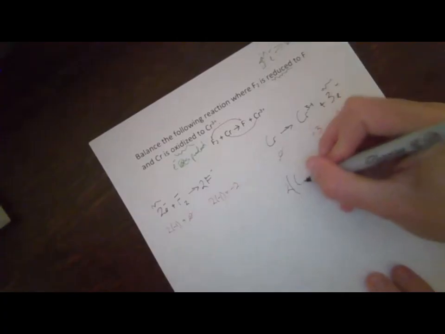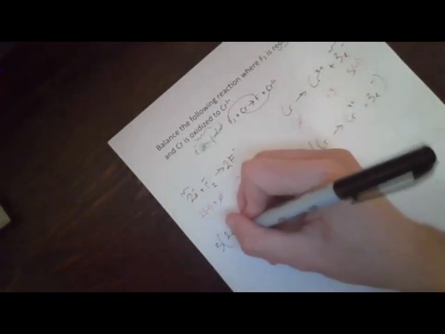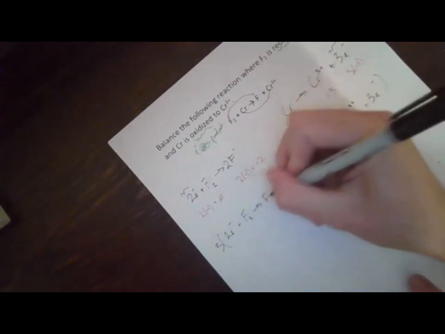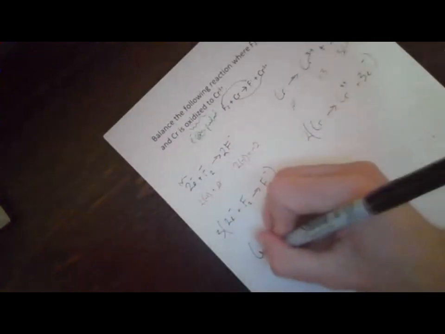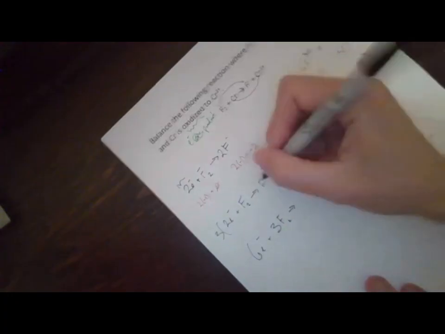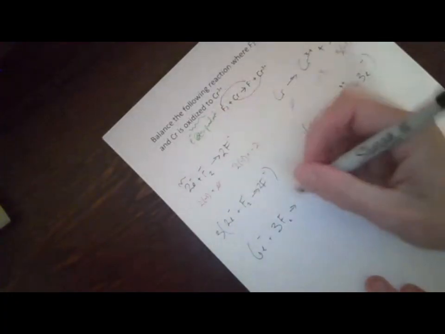So it's going to be 2 times the chromium becomes Cr3 plus plus 3 electrons. F2 becomes F minus. So we're going to take that 3 and put it in: 6 electrons plus 3 F2. Oh, excuse me, I forgot to get the 2. Don't want to forget that. Becomes 6 F minus.